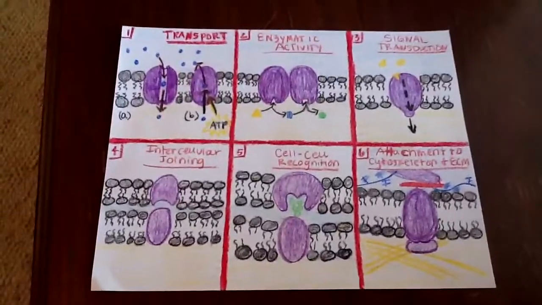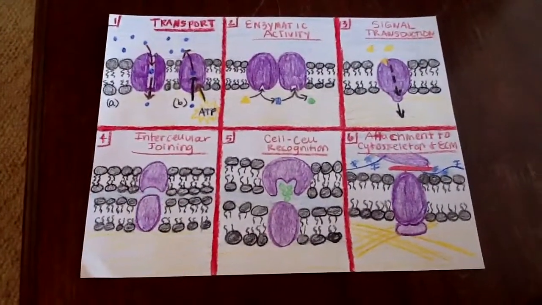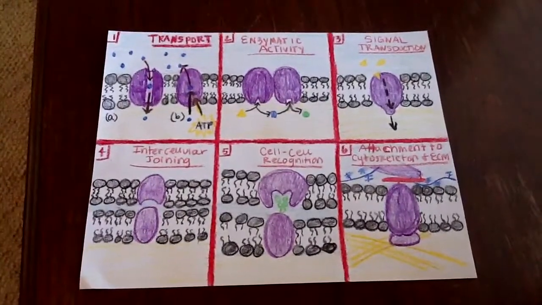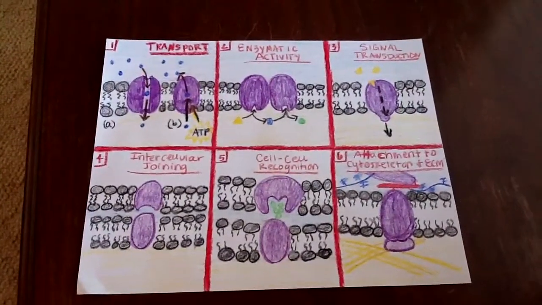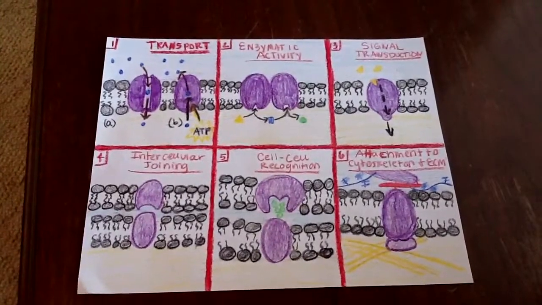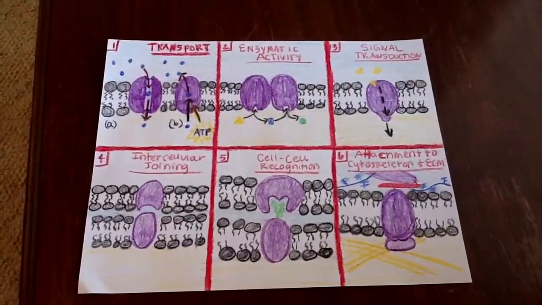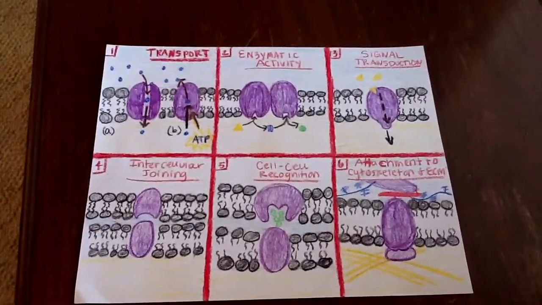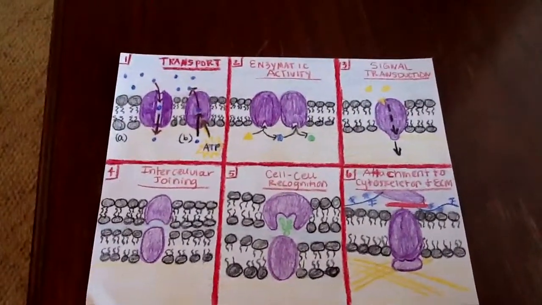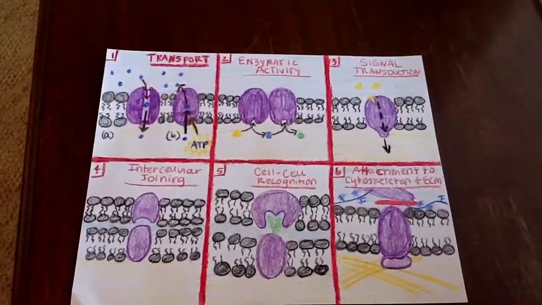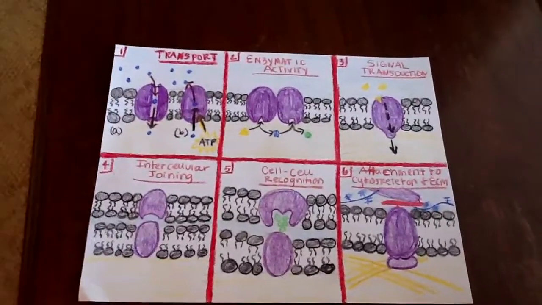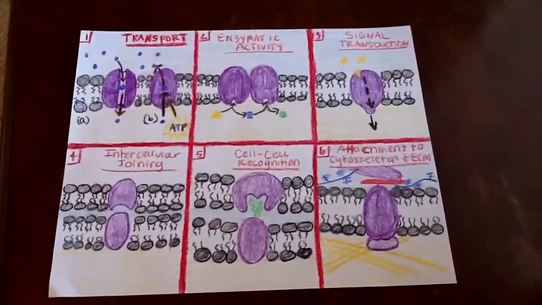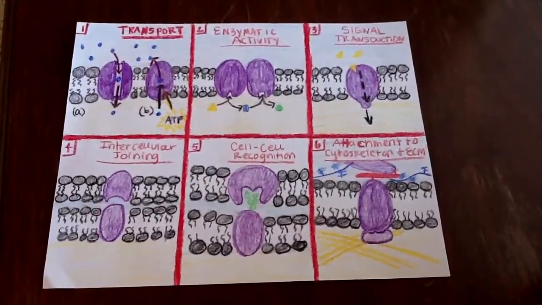And for number 2, that demonstrates enzymatic activity, and during this stage a protein built into the membrane may be an enzyme with its active site exposed to substances in the adjacent solution. In some cases, several enzymes in a membrane are ordered as a team that carries out sequential steps of a metabolic pathway. So you can see the active sites right here.